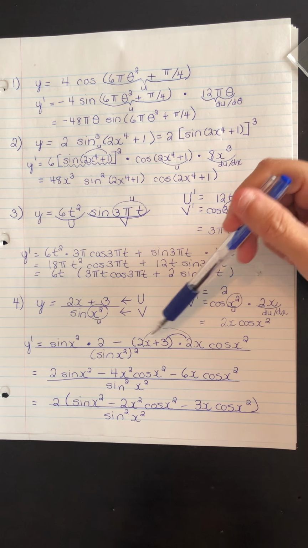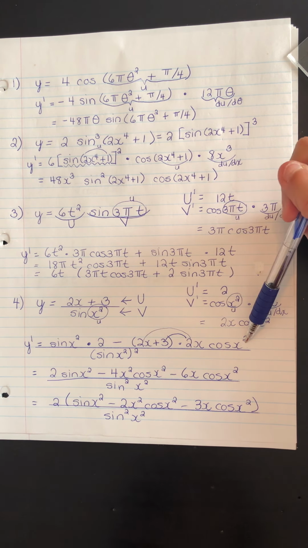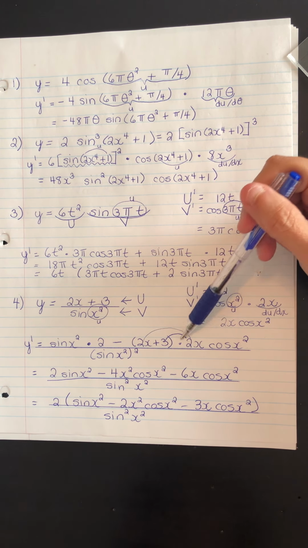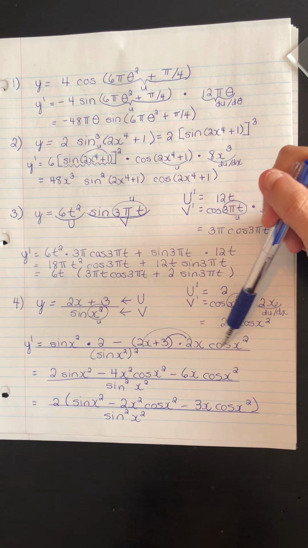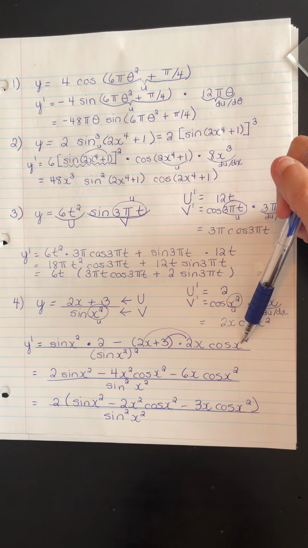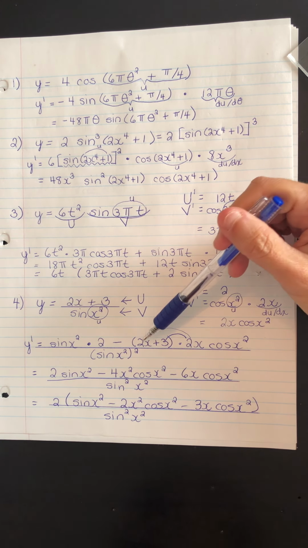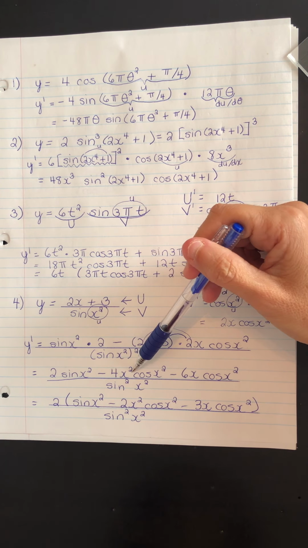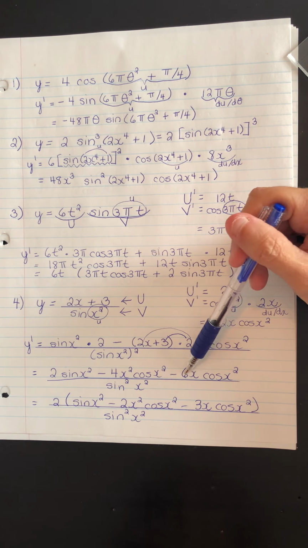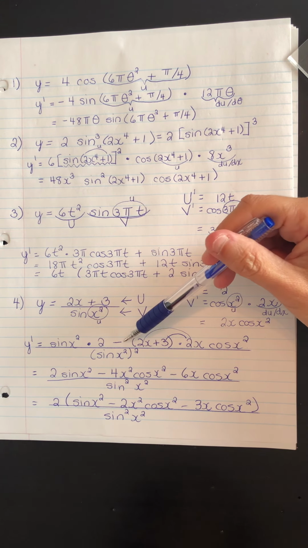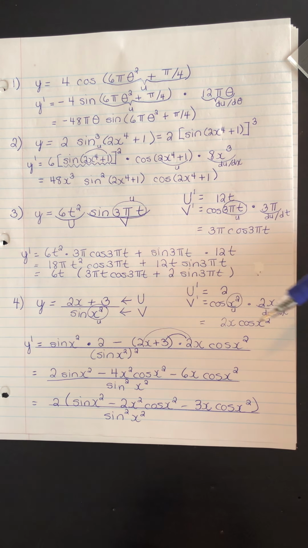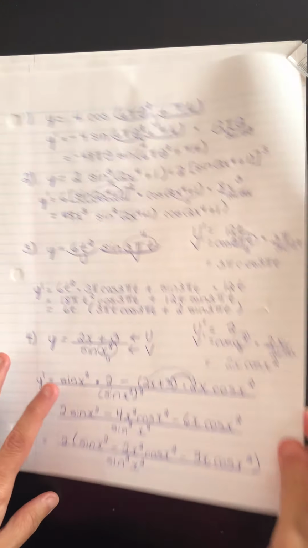And again, when you're multiplying this by 2x, only the front part changes. The trig function does not change, okay? That's why we have 4x squared here and 6x here, both preceded by -1 factors. Okay, all right, let's continue to do a few more.